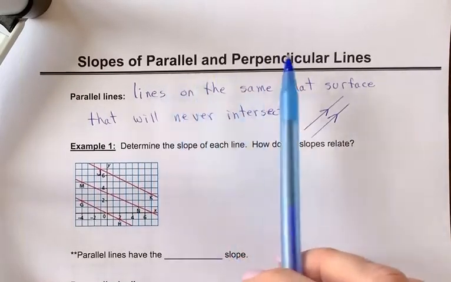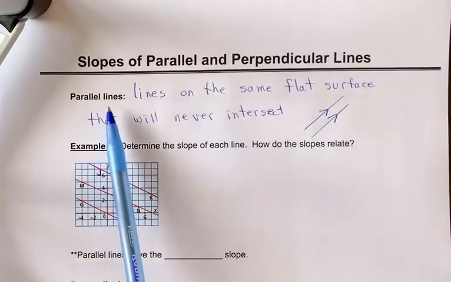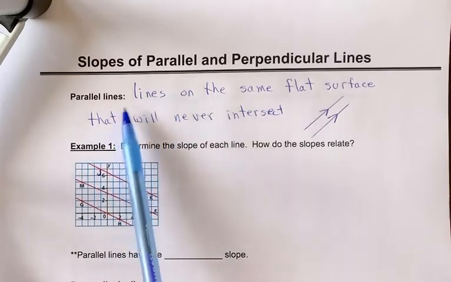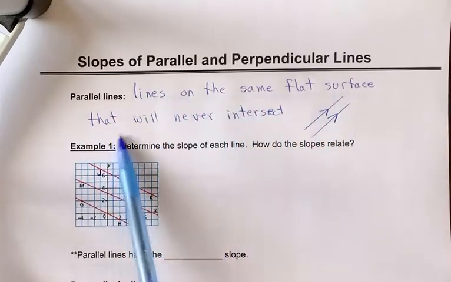Slopes of parallel and perpendicular lines. We're going to start by looking at parallel lines. So parallel lines are lines on the same flat surface that will never intersect.